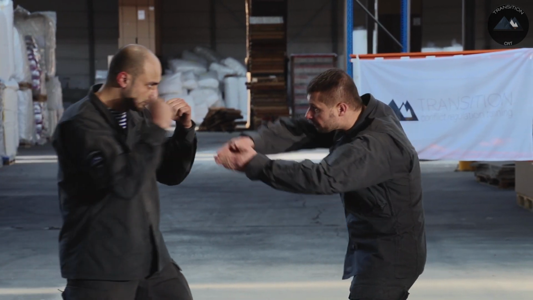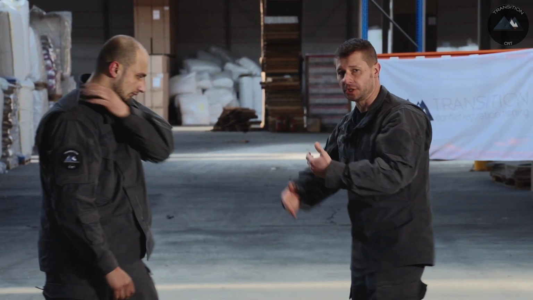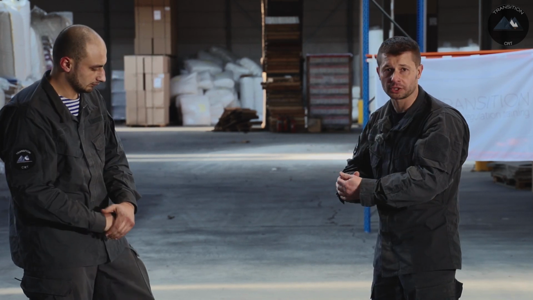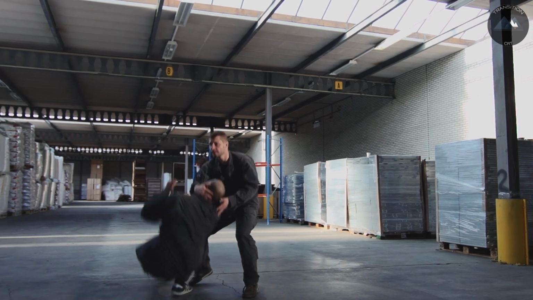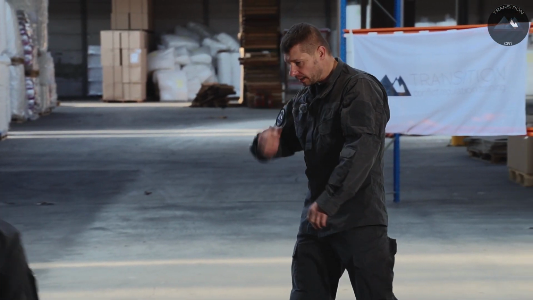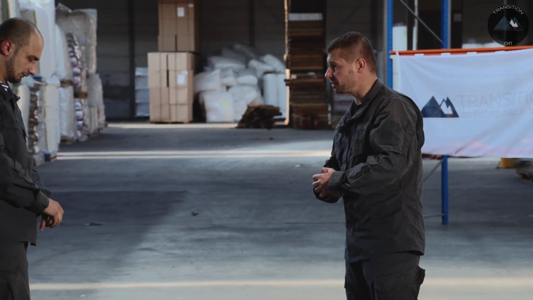So one more time again. From this position on, I can continue, for instance, and break his structure or even work him to the ground, as you will see right now. That will be one of the applications of the wedge within Systema.